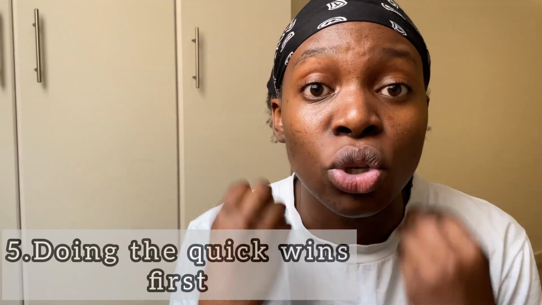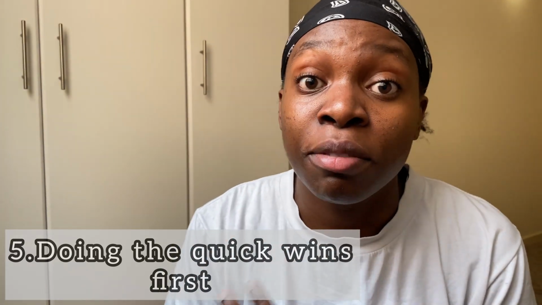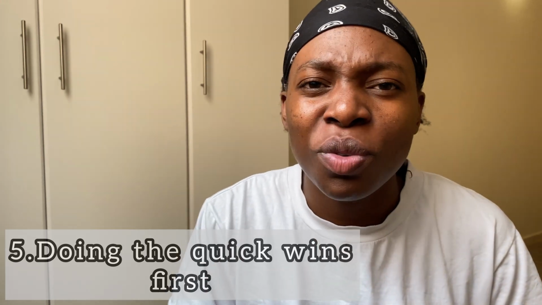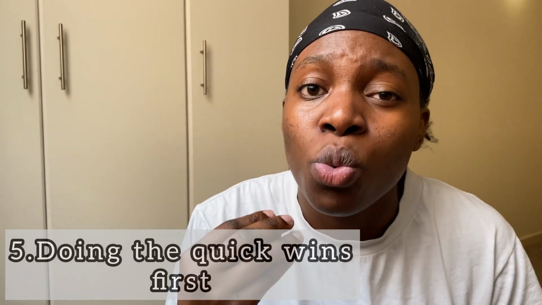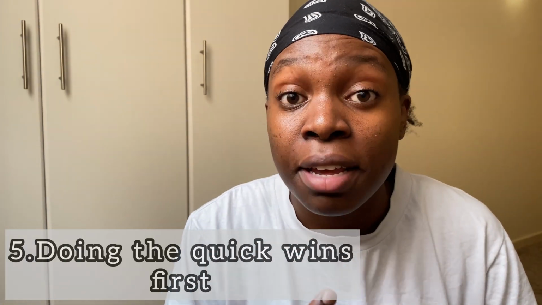The fifth essential to ensure that your study plan is successful is by doing the quick wins first. In other words, do the easily achievable goals first. It's really a good feeling to achieve a goal. So you want to make sure that your early goals are ones that you're sure of achieving. Starting in a positive way will help you stay motivated.